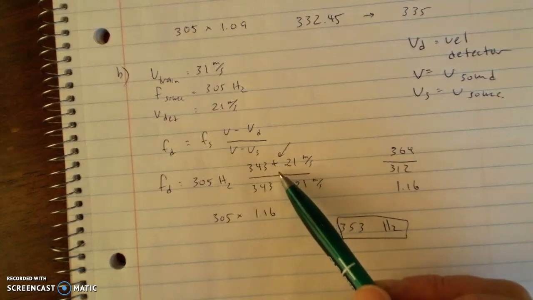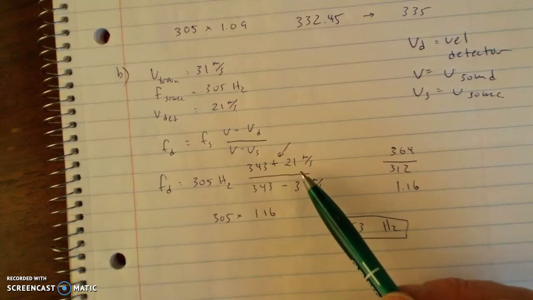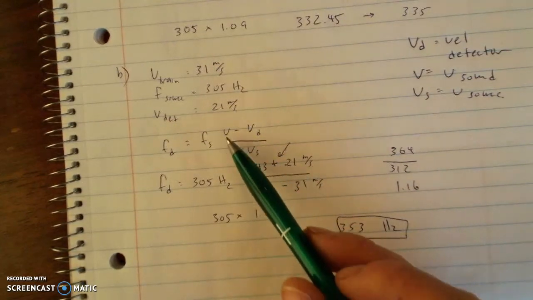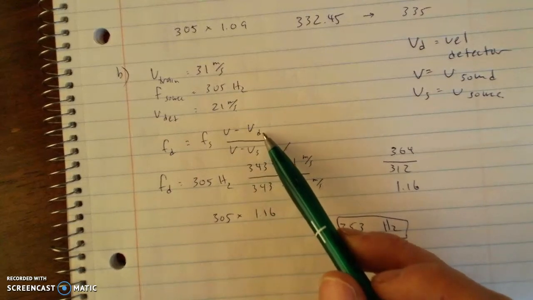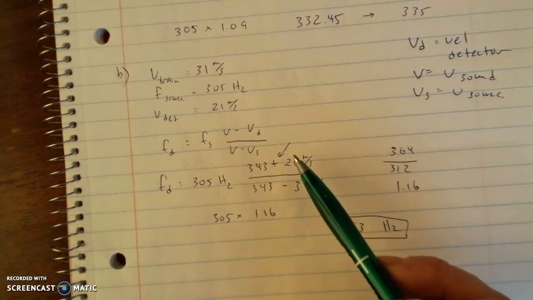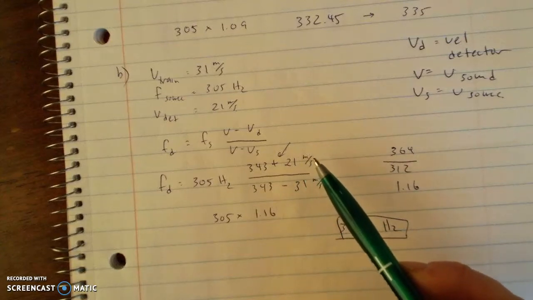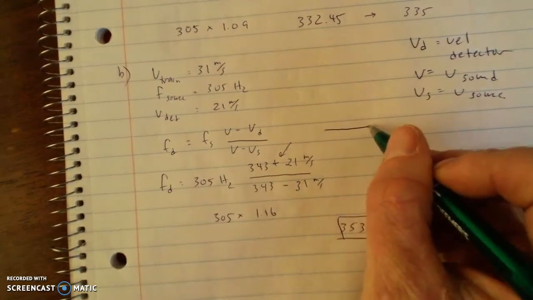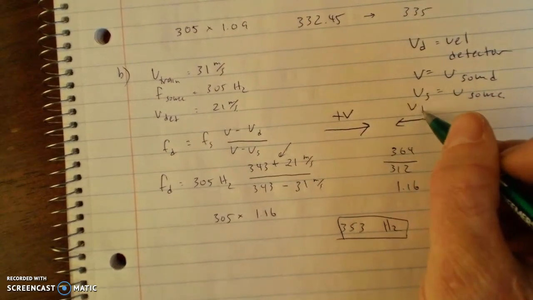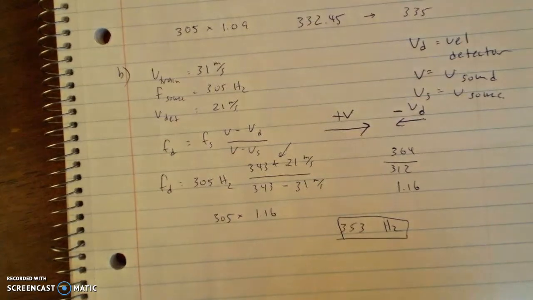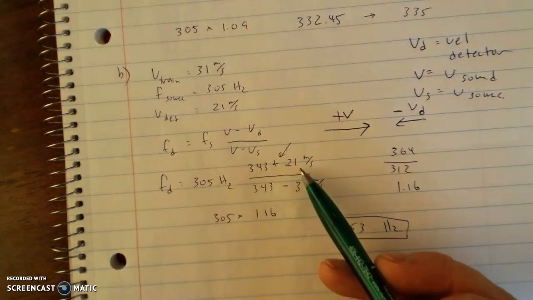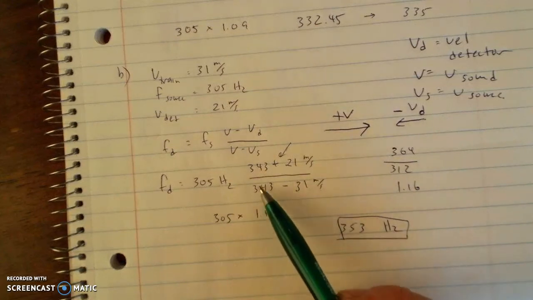So why did I do a plus there? This 21 meters per second is the velocity of the detector. And typically we go minus the velocity of the detector, but the detector is moving in the negative direction towards the original train. So if this is the train moving with a positive velocity, here's the velocity of the detector moving in the negative direction. So we're subtracting a negative value, so we add 21 meters per second.